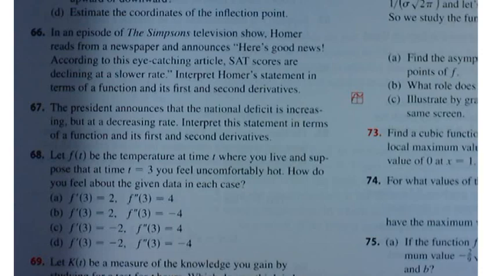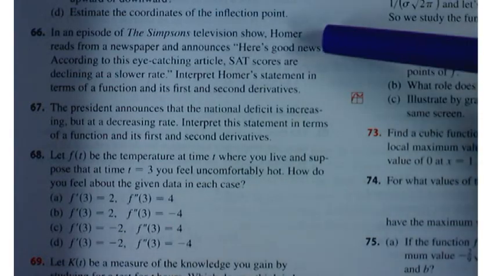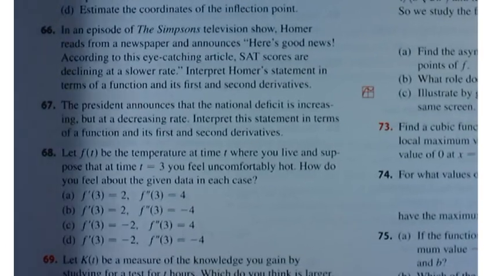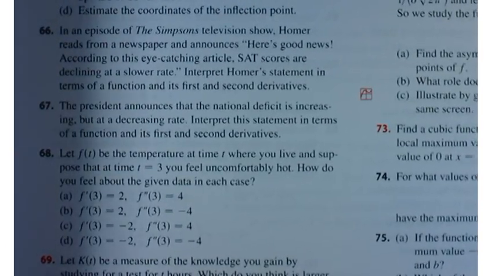Section 4.3 starts out with a problem with this from The Simpsons. In fact, my son just took the SAT a little while ago, so this one feels really appropriate. It says, an episode of The Simpsons television show, Homer reads from a newspaper and announces, "Here's good news. According to this eye-catching article, SAT scores are declining at a slower rate." It means they're still going down, but they're going down at a slower rate. It says, interpret Homer's statement in terms of a function and its first and second derivatives.